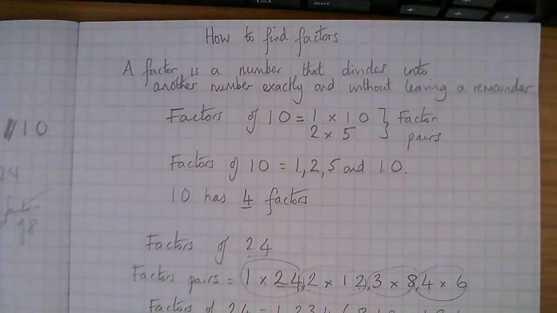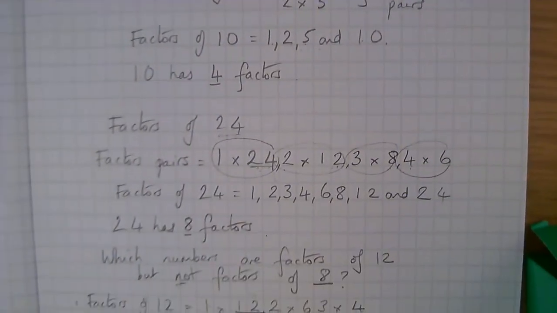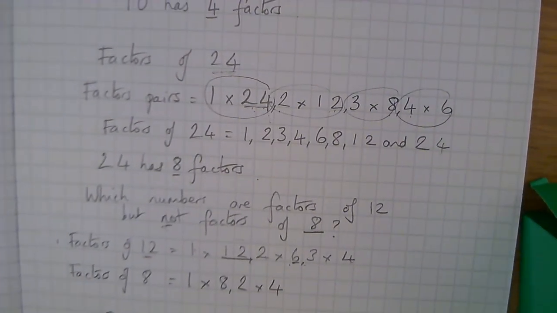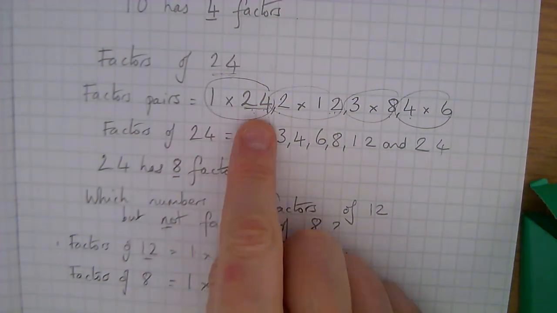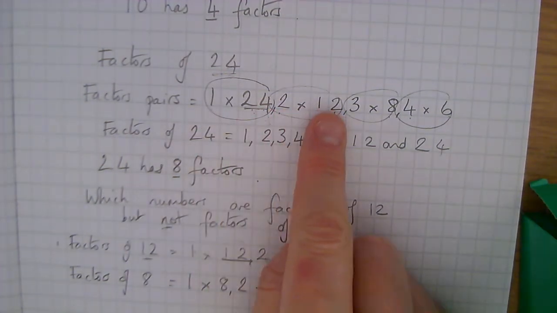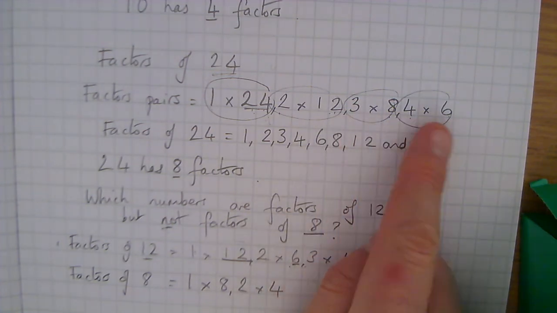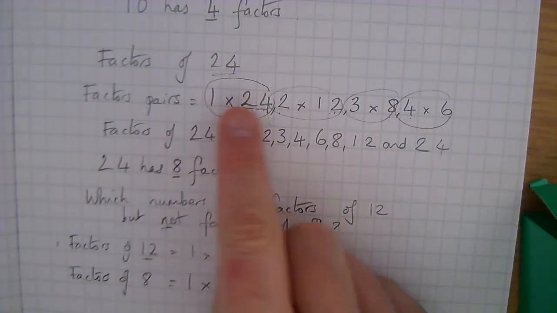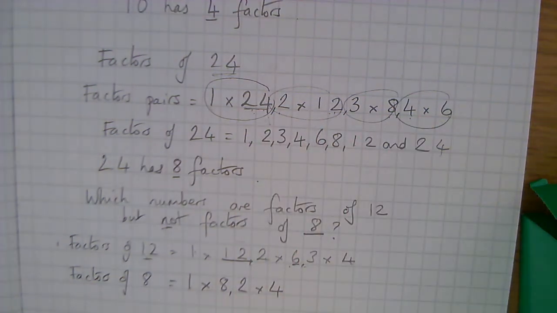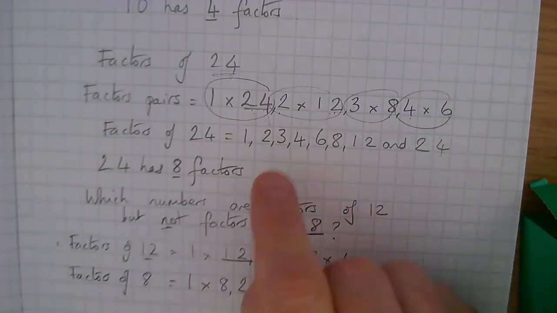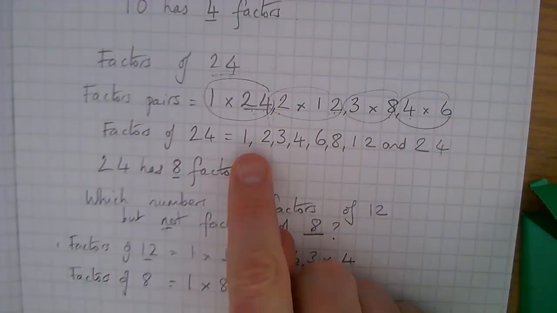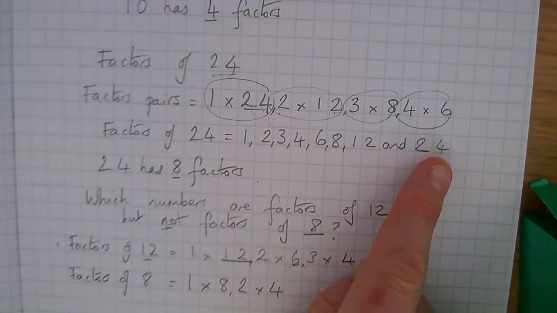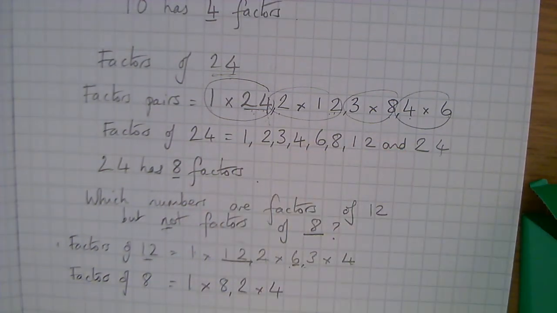So if we look at our example for 24, we found all the factor pairs, two number sentences that multiply together to make 24. 1 times 24 is 24, 2 times 12 is 24, 3 times 8 is 24, and 4 times 6 is 24. And we did them in order so we didn't miss any out. We had a system, so we were systematic, we didn't miss any out. Then I wrote down what the factors are: 1, 2, 3, 4, 6, 8, 12, and 24. There's 8 factors in total. And that's how we find factors.